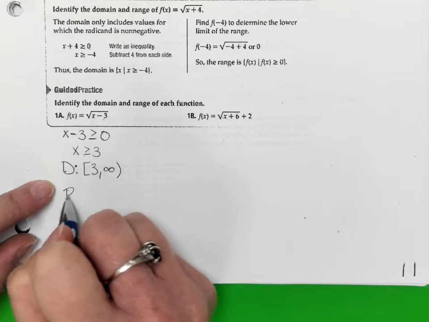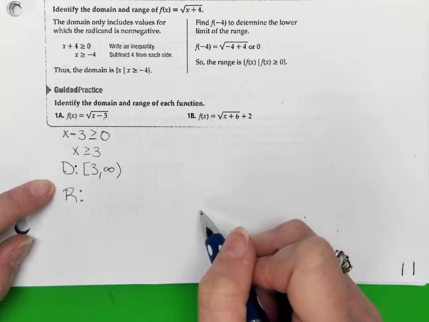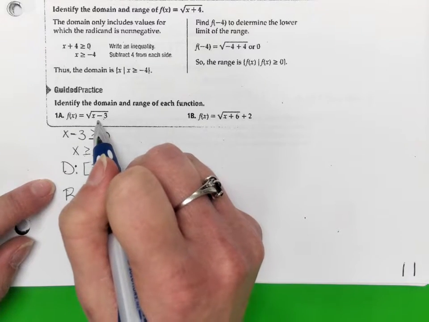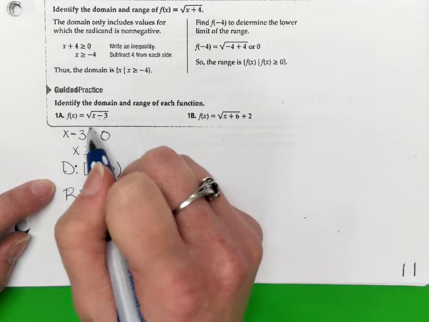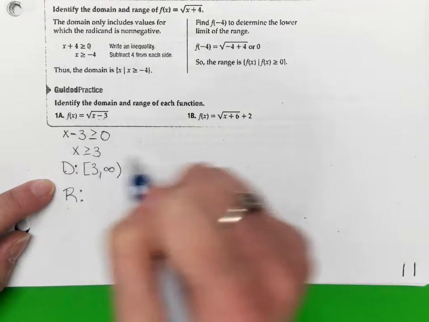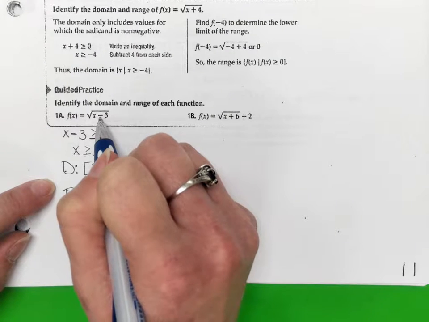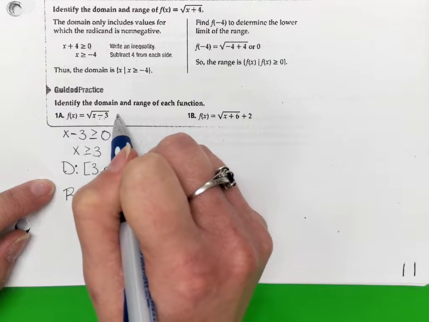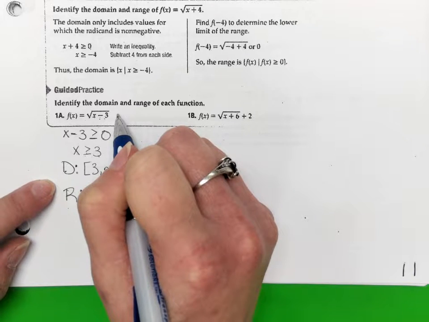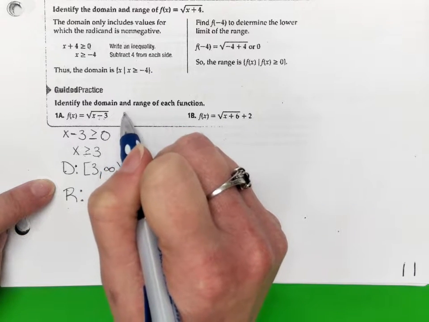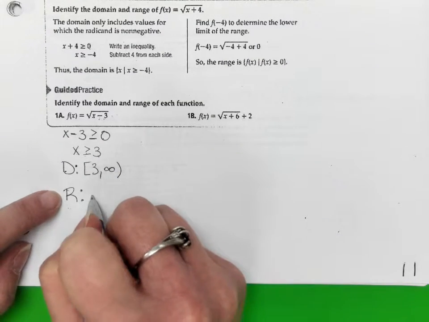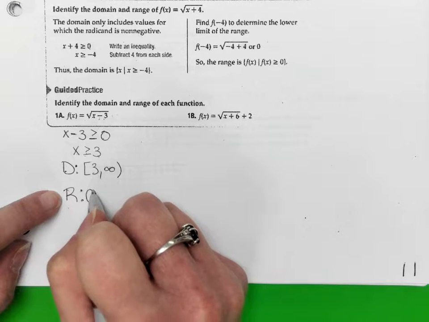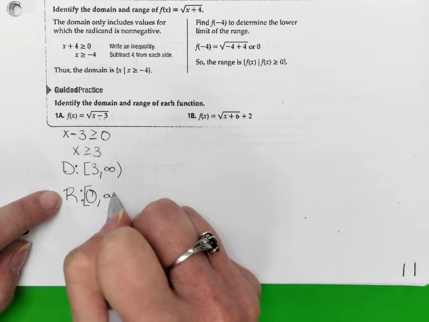Okay, to find your range, remember, this has been a minute since we've done this. If you have a number inside, you take the opposite sign. Now it's positive 3, and you move left and right, correct? So this one would move right 3. Then anything outside moves the graph where? Up and down. Do I have anything outside of the radical? No. So my range is going to start from 0. Your range is going to stay at 0, and it's still going to positive infinity.